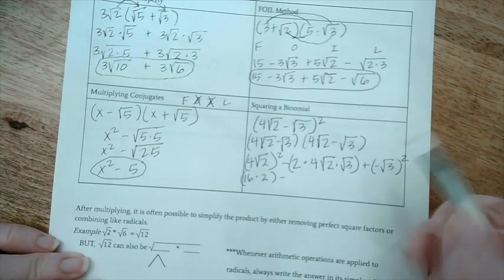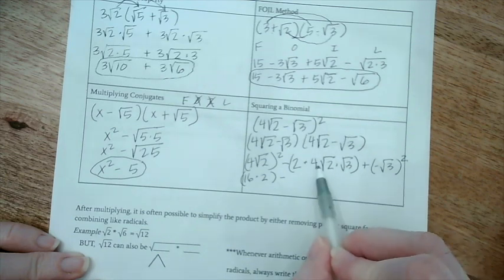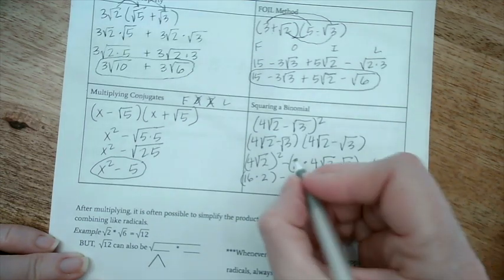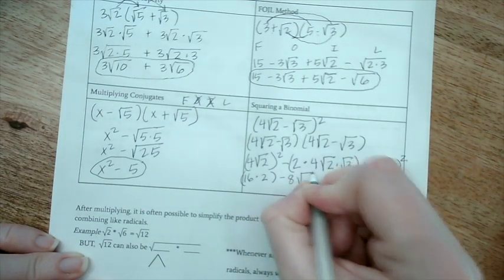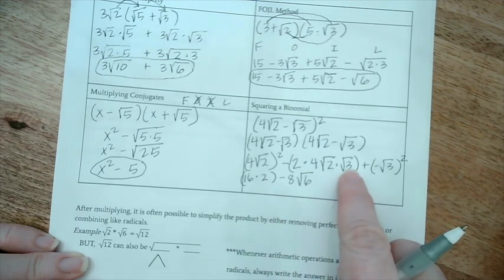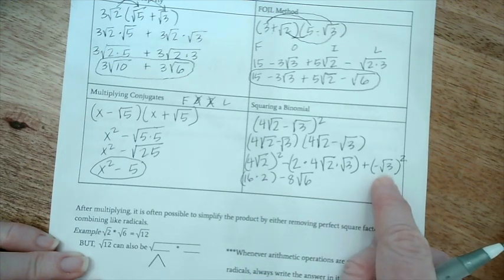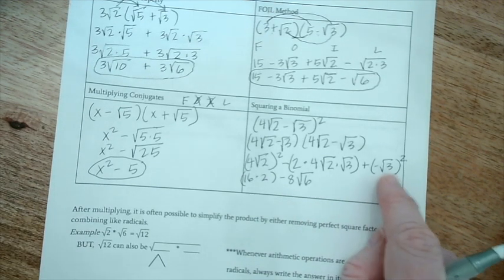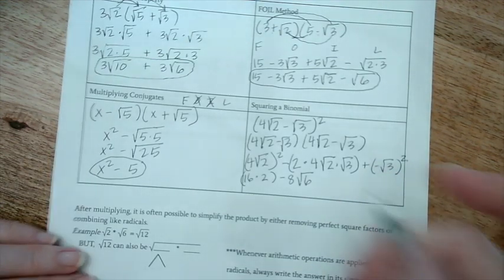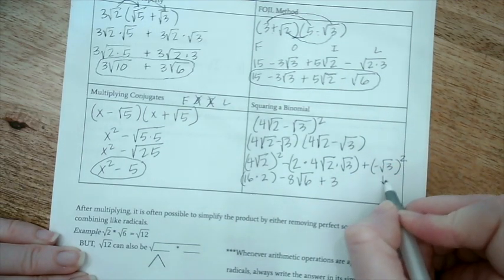And then what you're going to have here is, this is going to be 4 with the square root of 6, and you're multiplying that by 2, so it's 8. So 2 times 4 is 8. Square root of 2, square root of 3 is square root of 6. And then this is going to equal the square root of 9, which we know is 3. So this right here, it's like this.